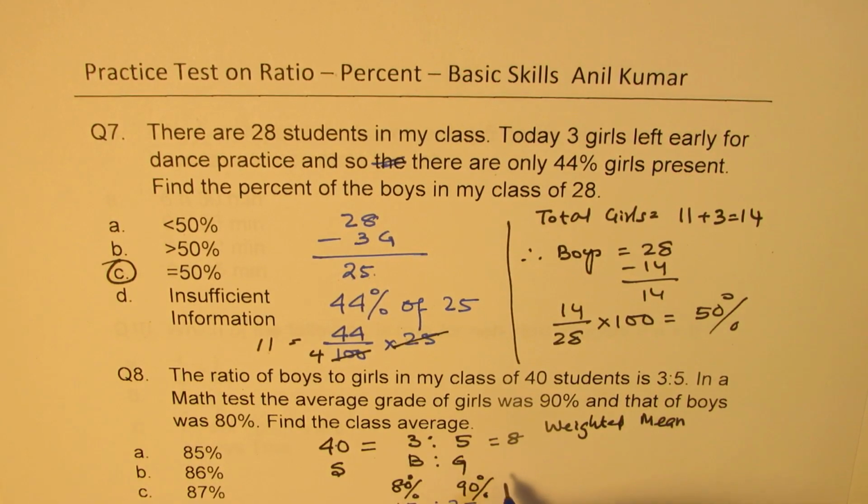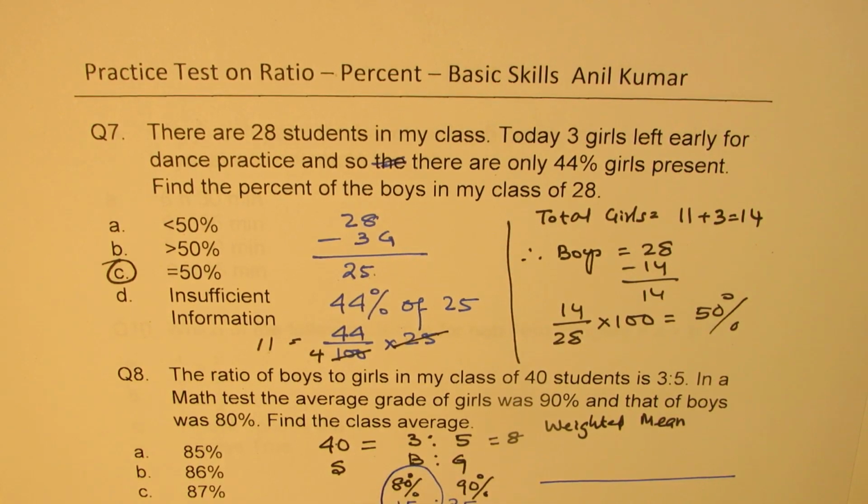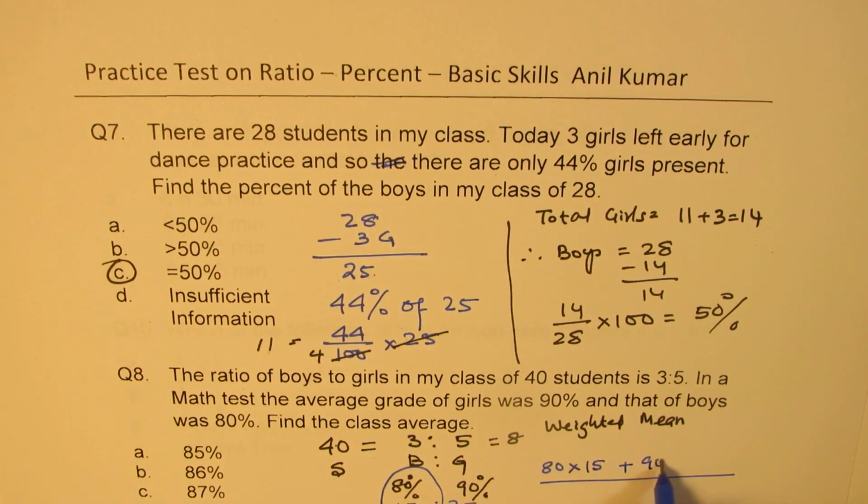So what is the class average? Class average will be, so these are the marks scored by the boys, so 80 times 15 boys plus 90 times 25, divided by the total number of boys and girls, which is 40. Is that clear to you? That is how we are going to find it.